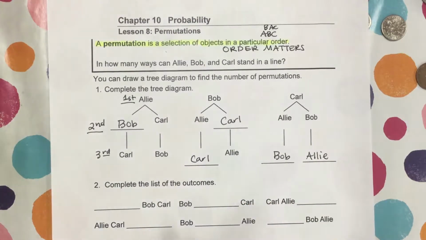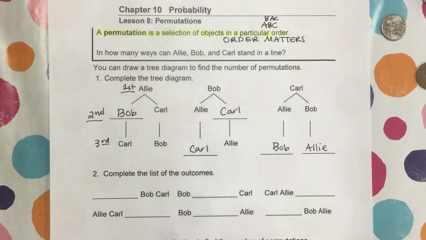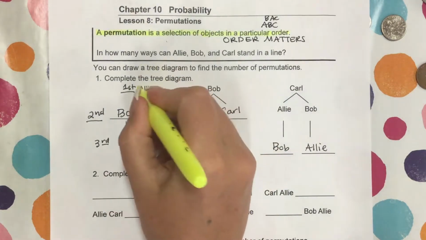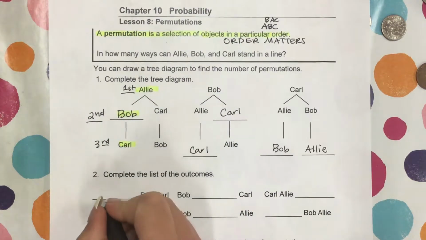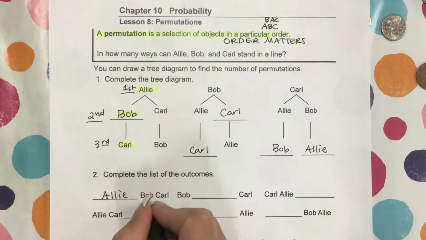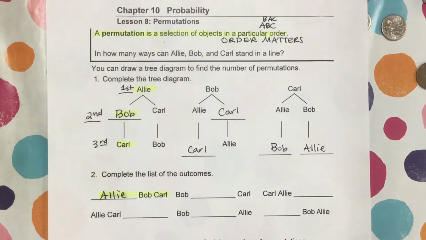So what we're going to do is we're going to write down and make a list of this tree diagram. So the first one we would have would be this one right here. Allie, Bob, Carl. Right there, okay?